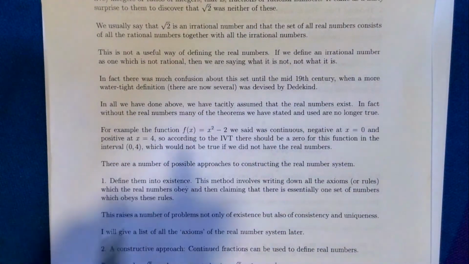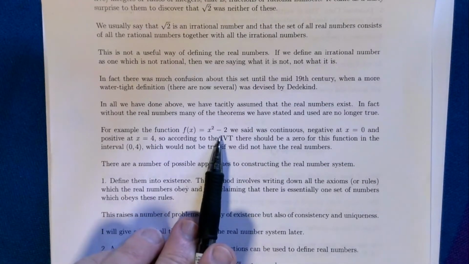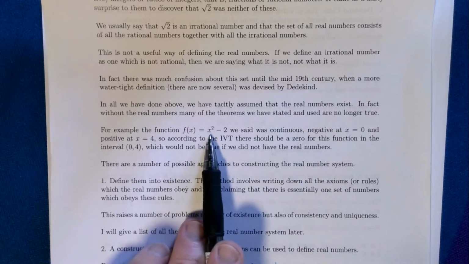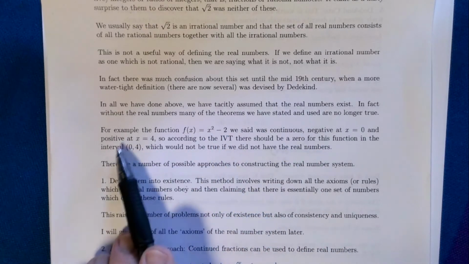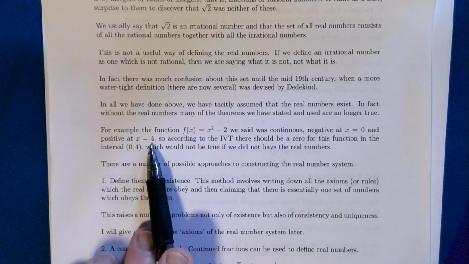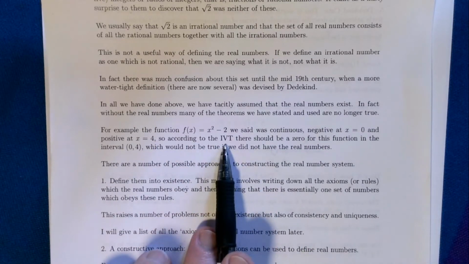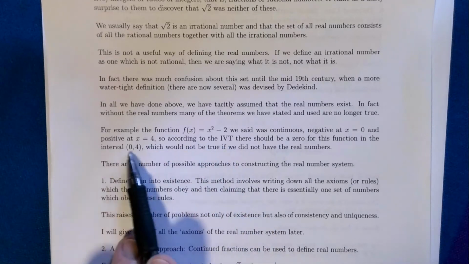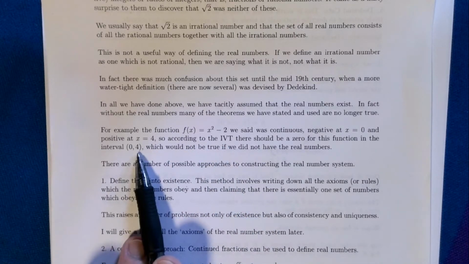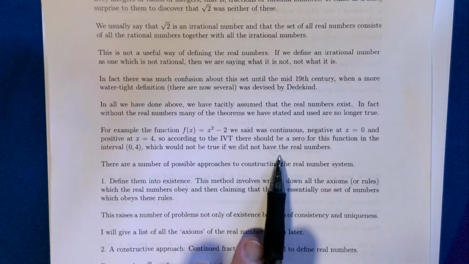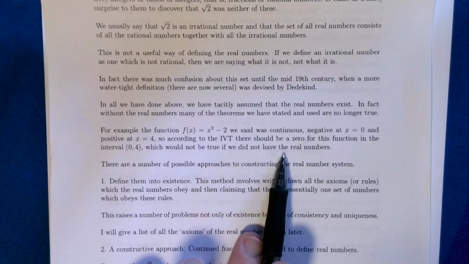For example, take the function f of x equals x squared minus 2. We looked at that function and said it's continuous, it's negative at x equals 0, where you put 0 in and get minus 2. It's positive at x equals 4, where you put 4 in and get 14. So according to the intermediate value theorem, there should be a 0 for this function in the interval 0, 4. Well, that is not true if we don't have the real numbers, because the obvious 0 of this is at root 2, and so we need the real numbers for this theorem to be true.